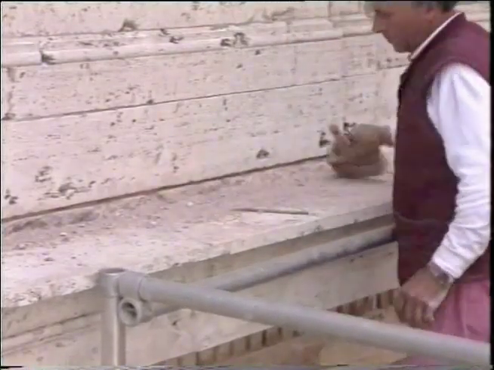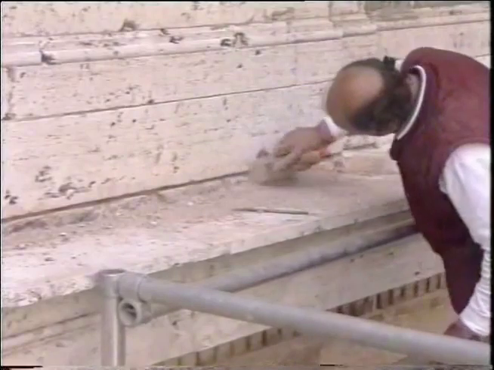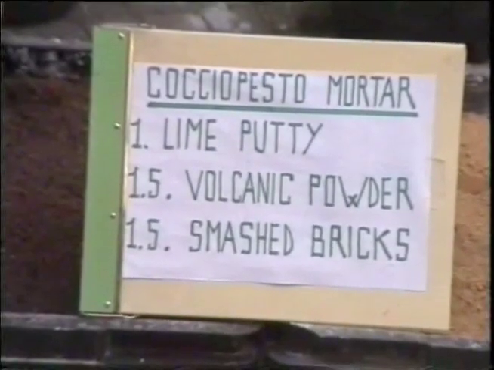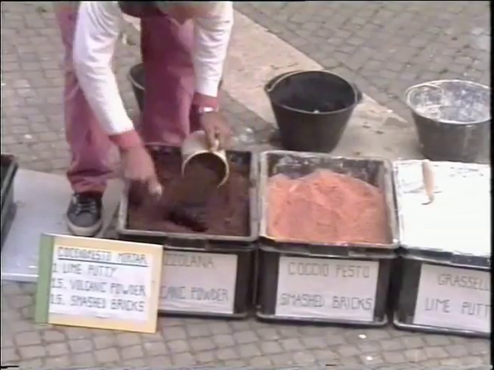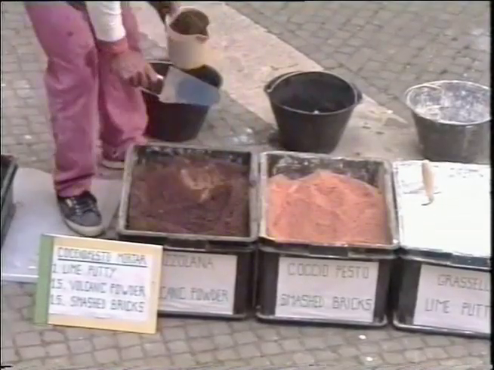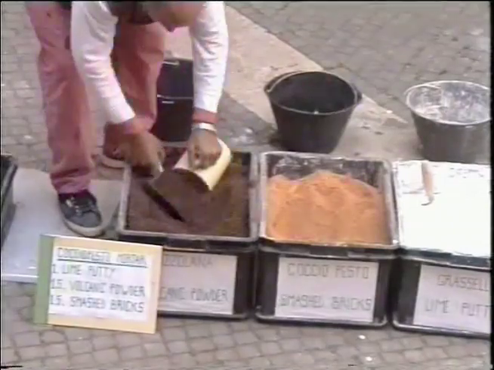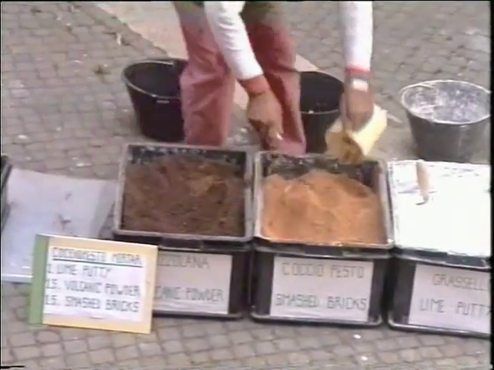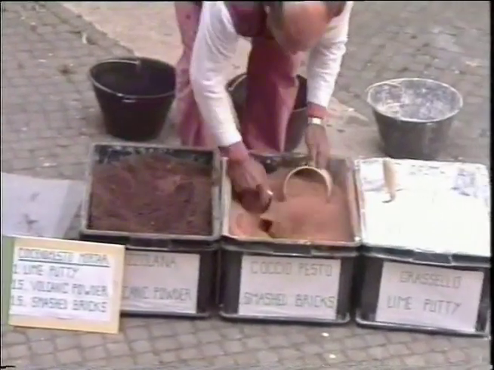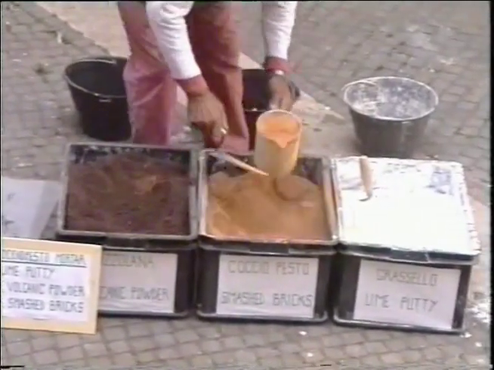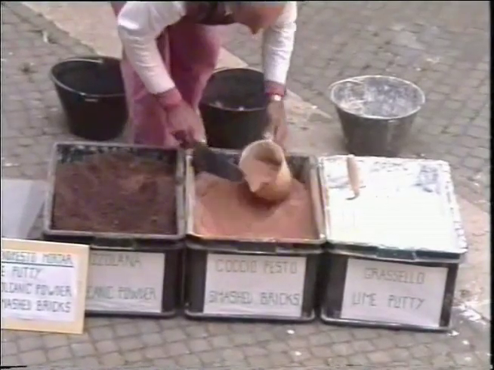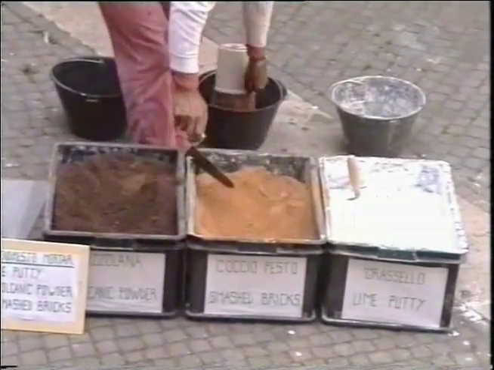The system presented here is a technique that was widely used in the past. It employs materials that have stood the test of time and thus assures stable and predictable behavior. These materials are coccioppisto and lead sheets. Slaked lime, pozzolana and brick fragments are the components of coccioppisto, the material that Vitruvius himself mentions.